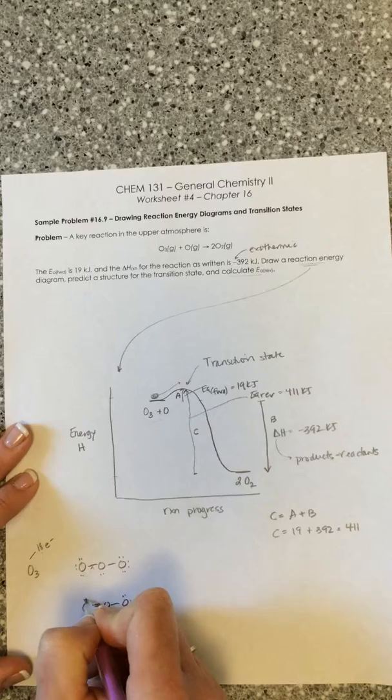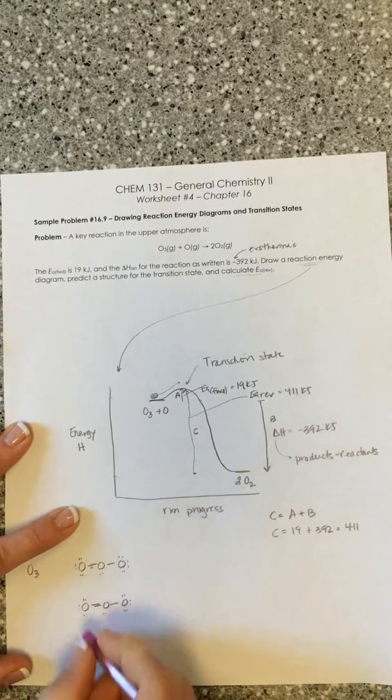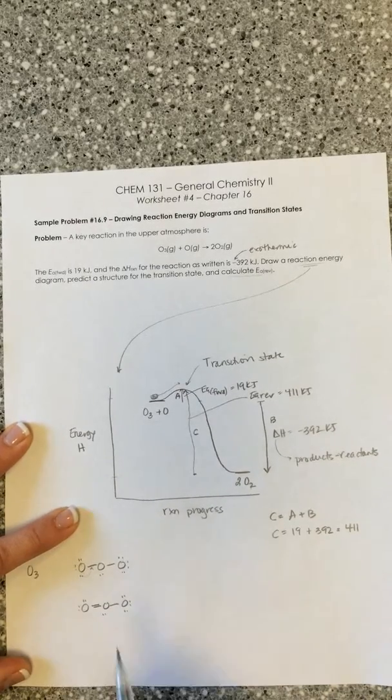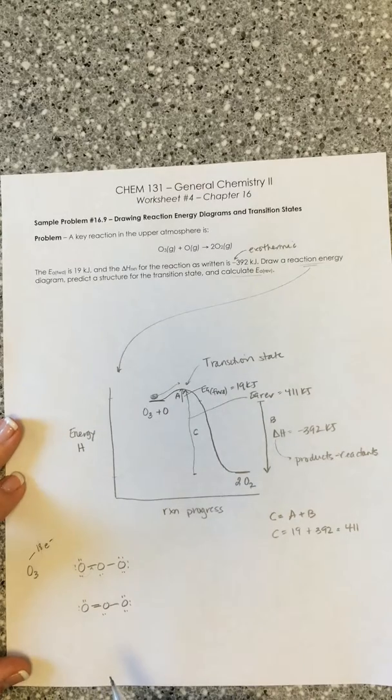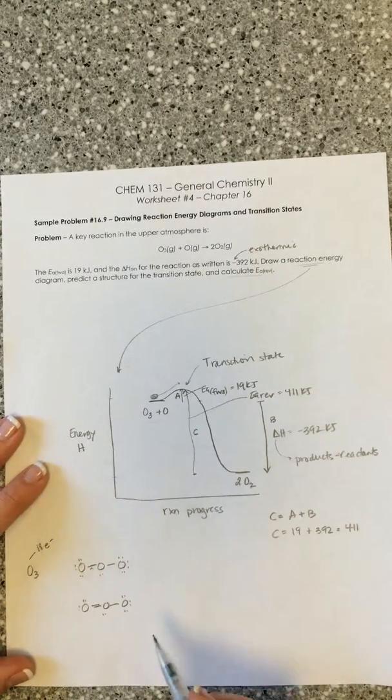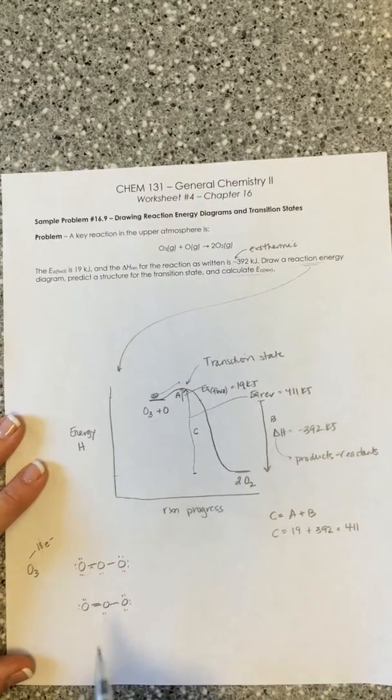And what we'll see now is this makes everybody happy because each atom has a complete octet. If you need to go back and review this from Gen Chem 1, make sure that you're able to do that so we can draw proper Lewis structures.